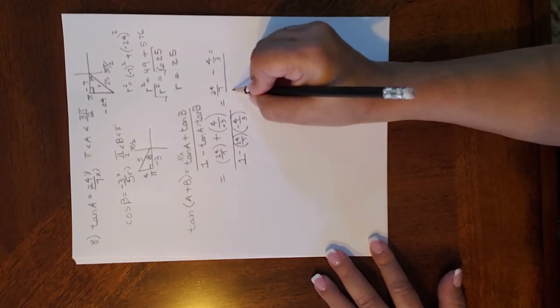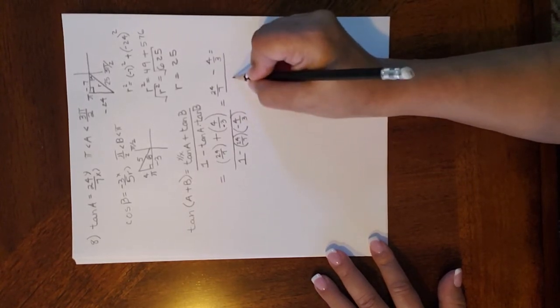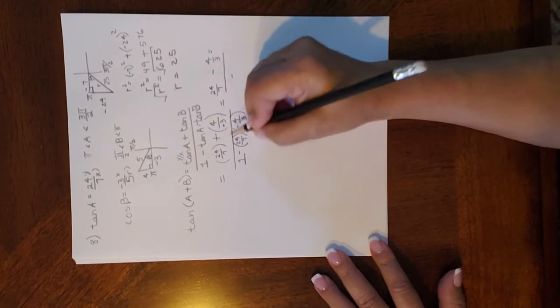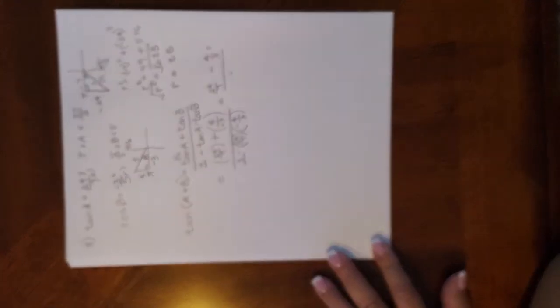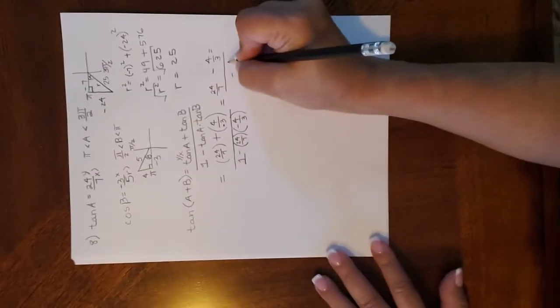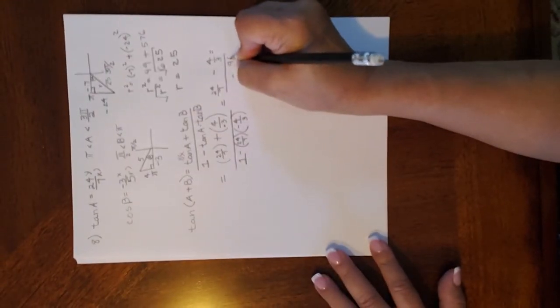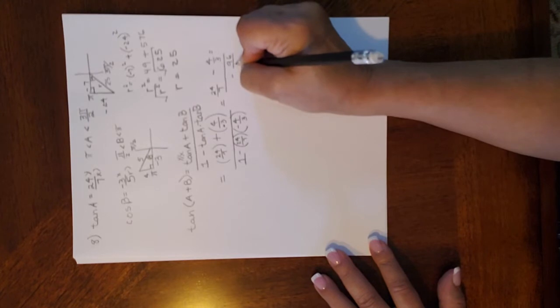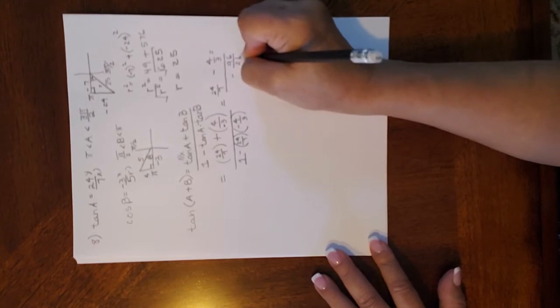And then on the bottom you have 1. I'm going to reserve writing the 1 right now. You have 24 times 4, which is 96. And on the bottom you have a 21.